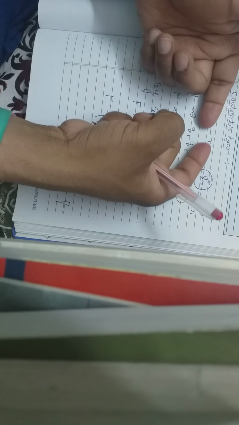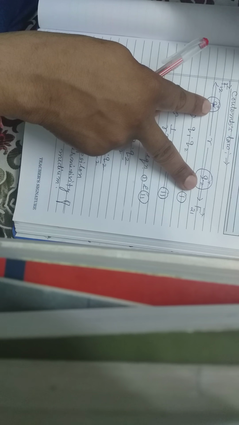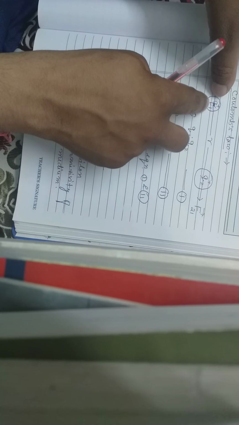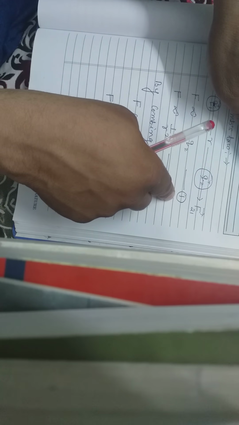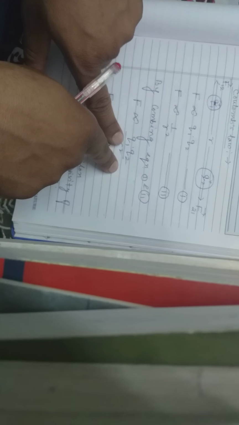When the two lines of force interact, if the interaction is more, the magnitude of force of attraction will be more. These electric lines of force originate from the surface of the two charged bodies, and they start to link. When this interaction is more, the magnitude of force will be more.